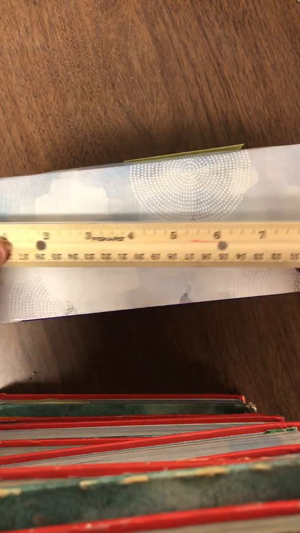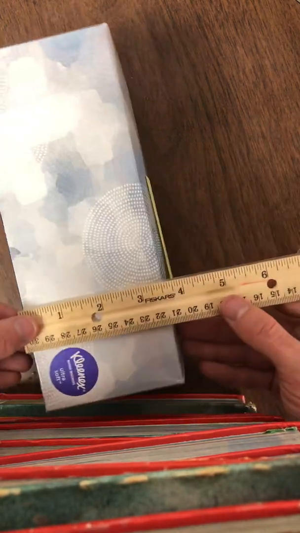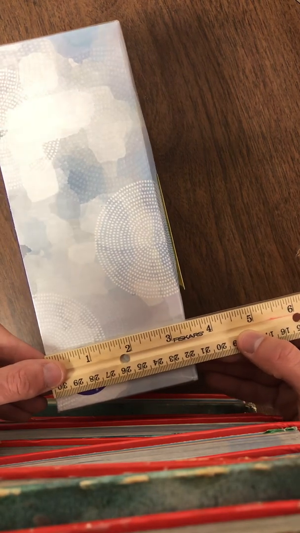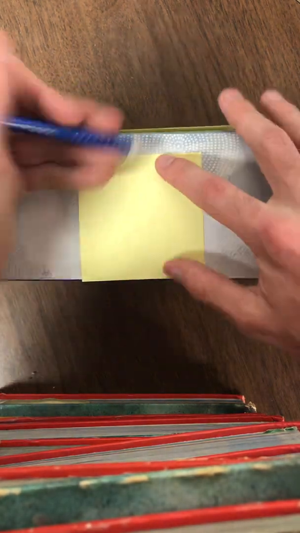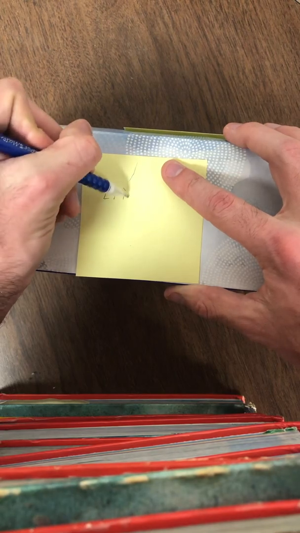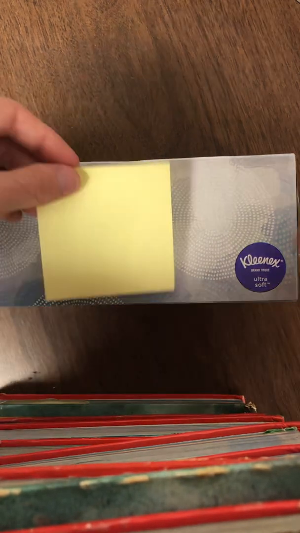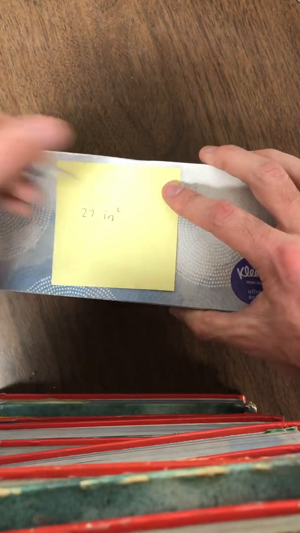Now let's go off to the sides here. The length of this one is about 9 inches again. And then its height, ooh man, that's close. It looks like it's just under 3.5, so we're going to call it 3. So 3 times 9 is 27 inches squared. The side directly across from it is also going to be 27 inches squared, since this is a rectangular prism.